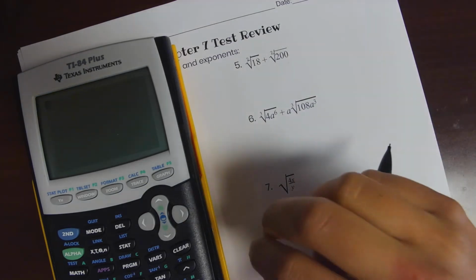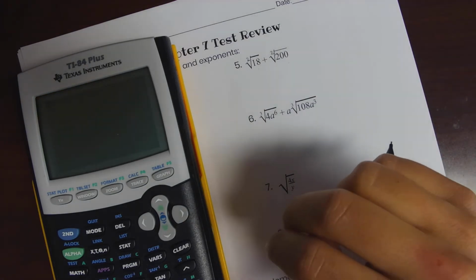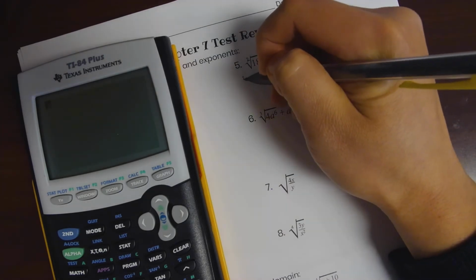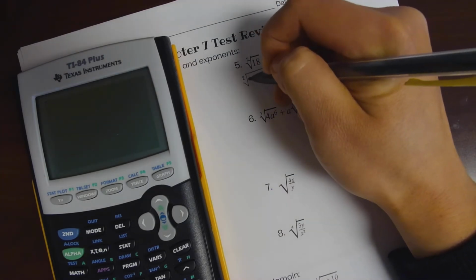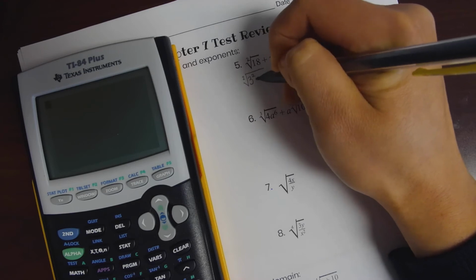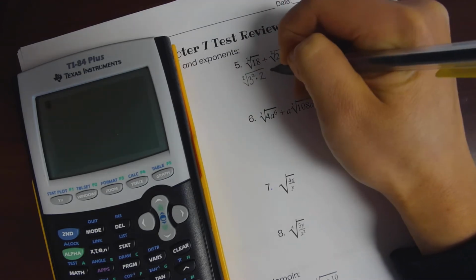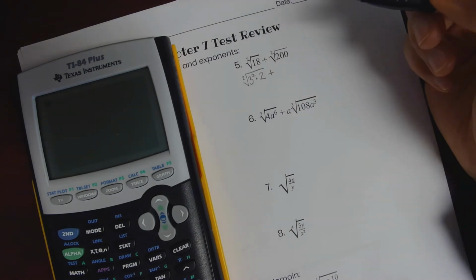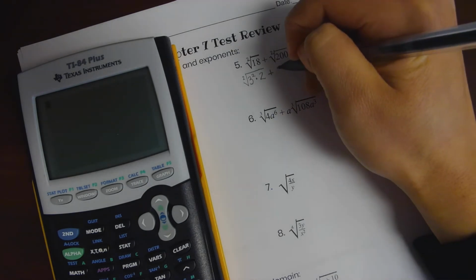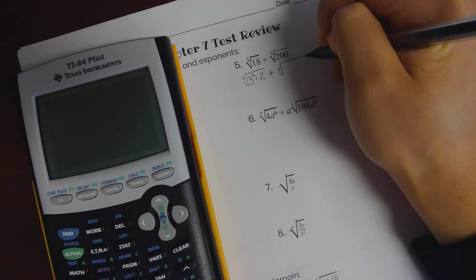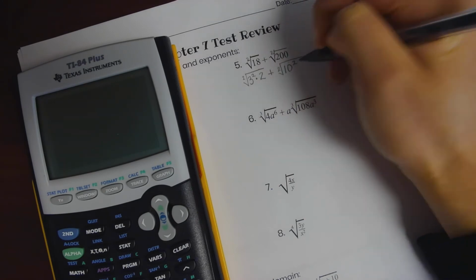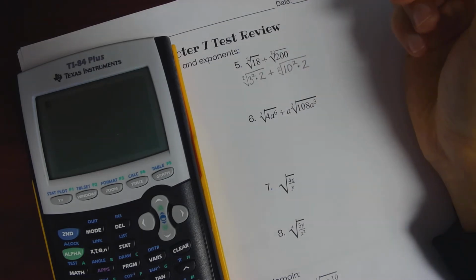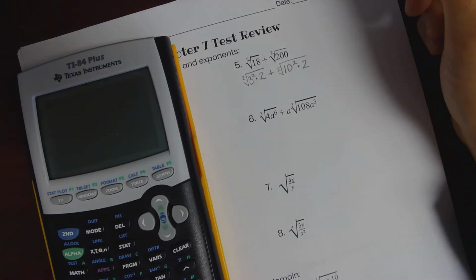Well, 2 squared is 4. 4 doesn't go in. 3 squared is 9. 9 does go into 18. So 3 squared is 9 times 2 is 18, plus. For 200, so again, we're trying to find the biggest number that can go in, and 100 is a perfect square. It is 10 squared is 100 times 2 is equal to 200.